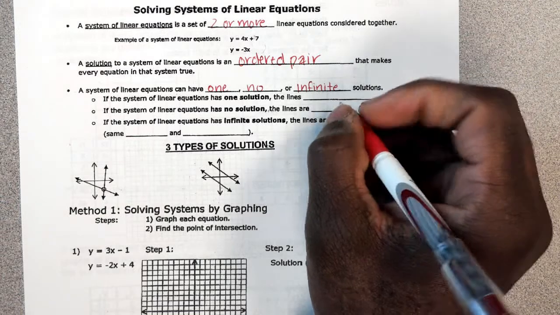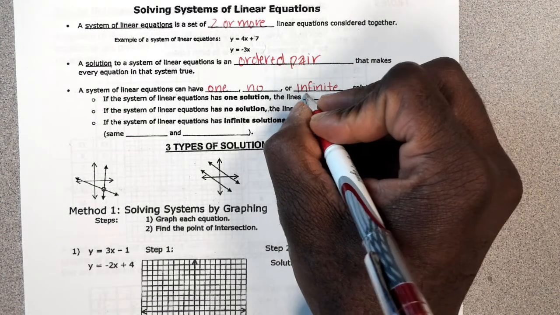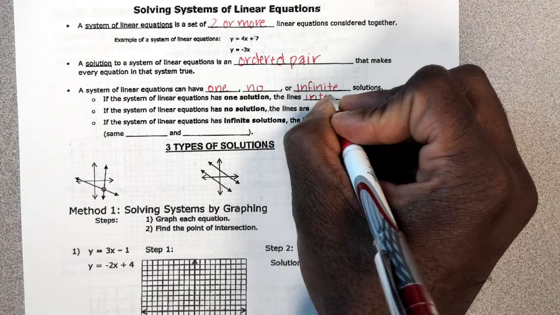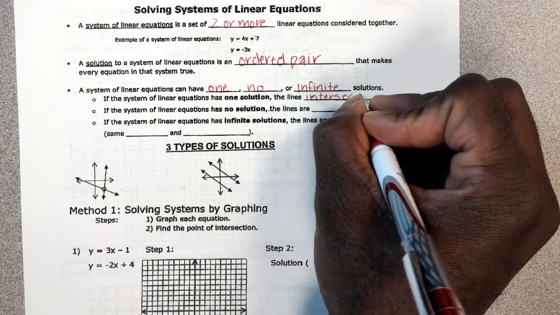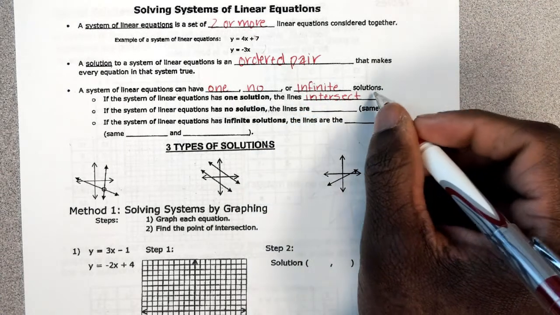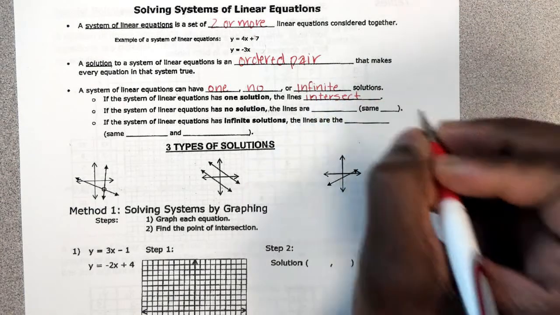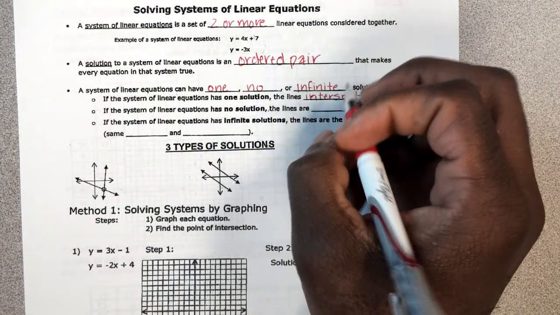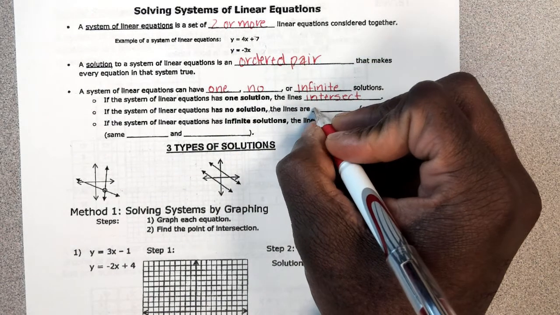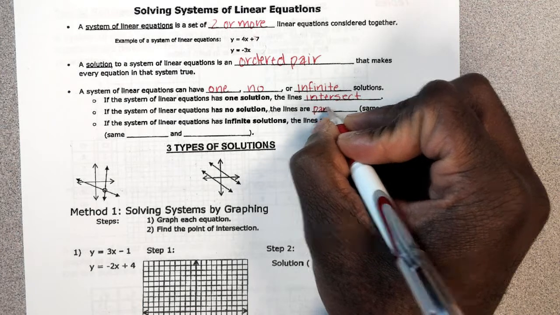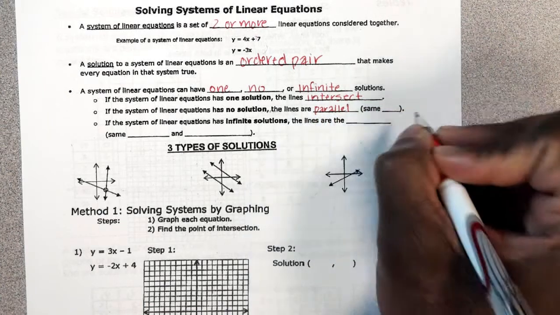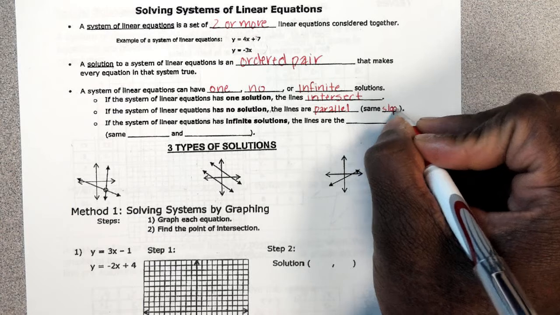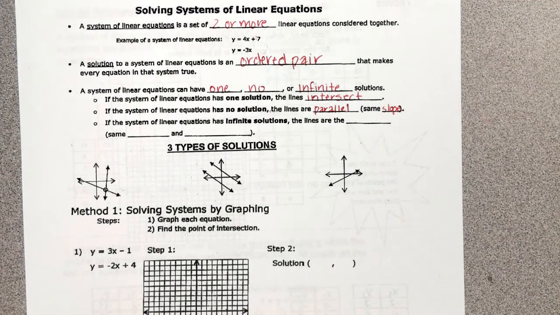If the system of linear equations has one solution, the lines intersect. So again, referring back to our activity, if you looked at a graph where the lines were intersecting, that was one solution. If the linear system has no solutions, then the lines are parallel. As you know, parallel lines never intersect, so there is no solution. Parallel lines also have the same slope, which y'all did marvelously on.